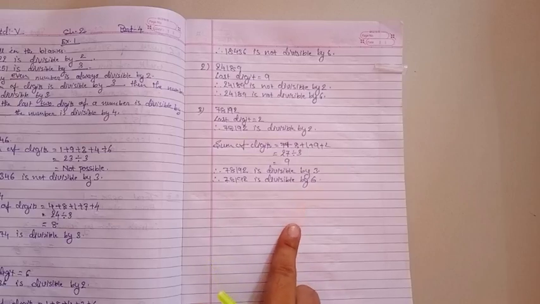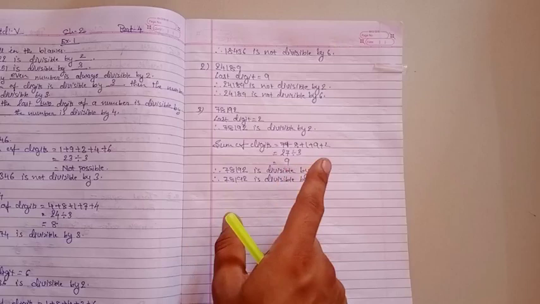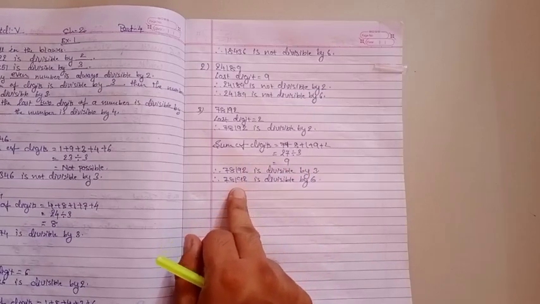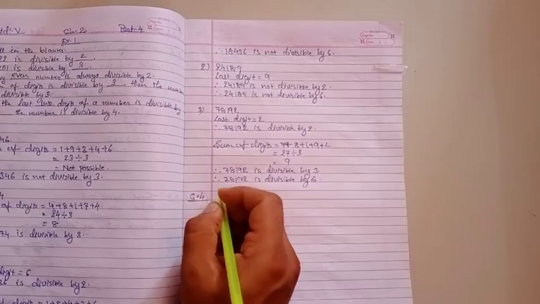Okay, so that was your question number 3. In that again 5 sums are there. Out of that 3 I had already done. Remaining 2 you have to do by yourself. Now the last question is remaining, that is question number 4.